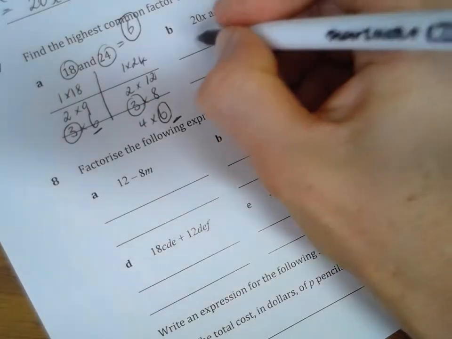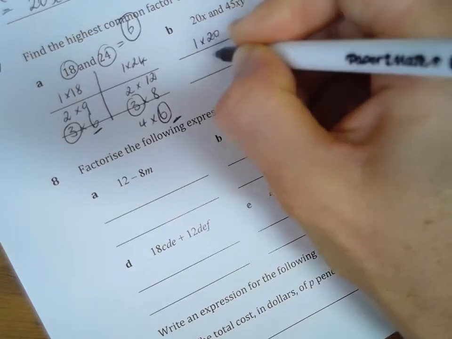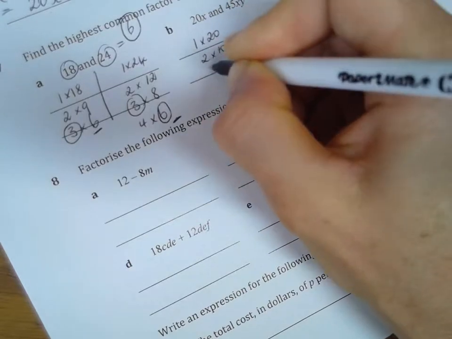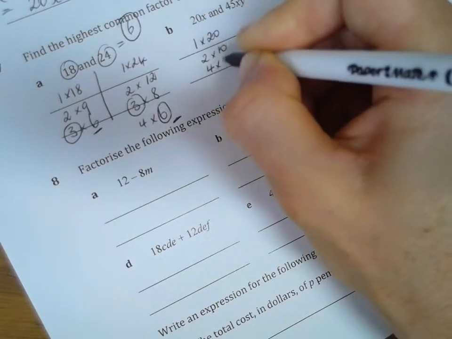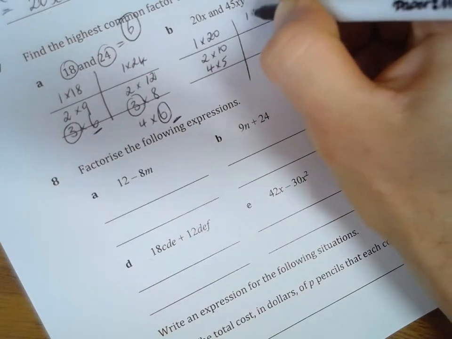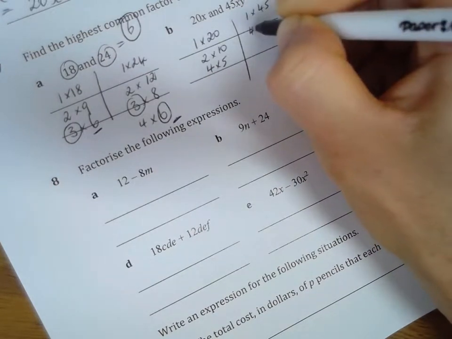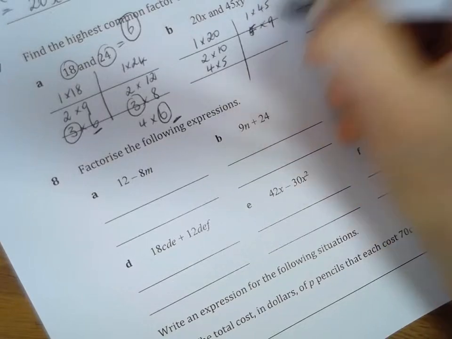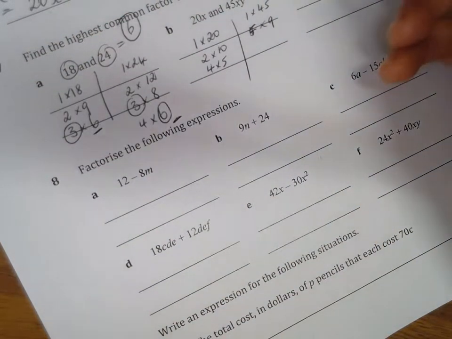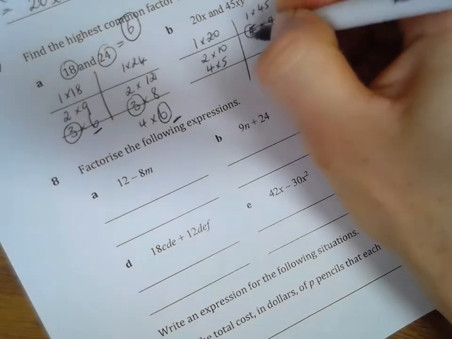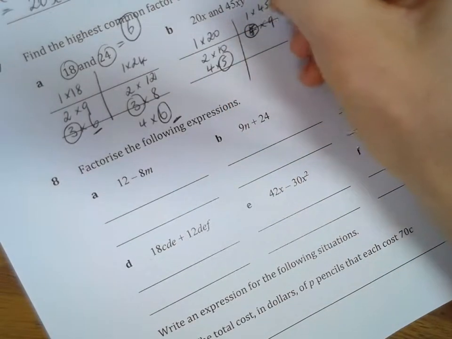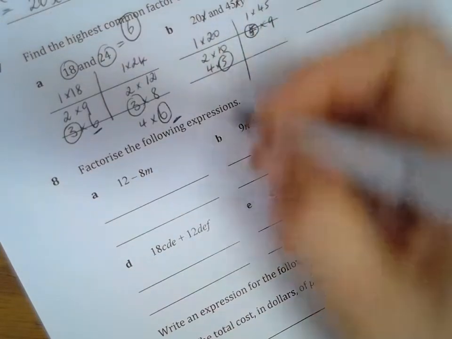This one, you could say 1 times 20, you could say 2 times 10, you could say 4 times 5. Okay, 1 times 45 works, 9 5s are 45. Okay, so we'll go with our 5 is the common factor. Now in this one, x is also a common feature.